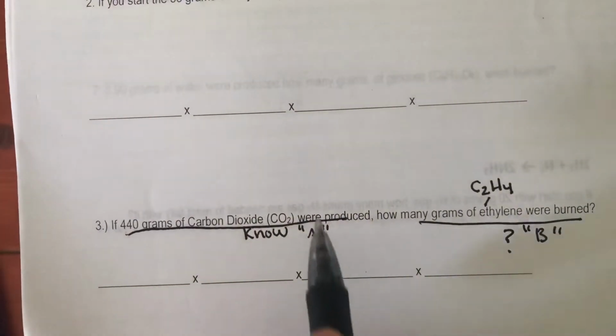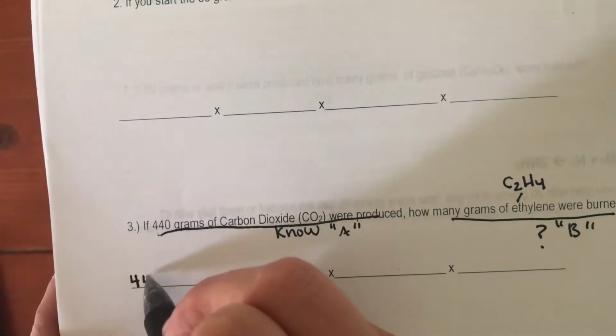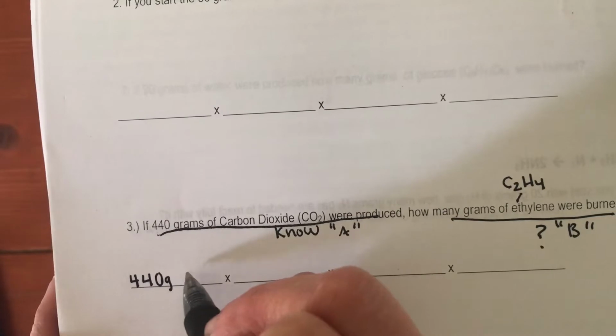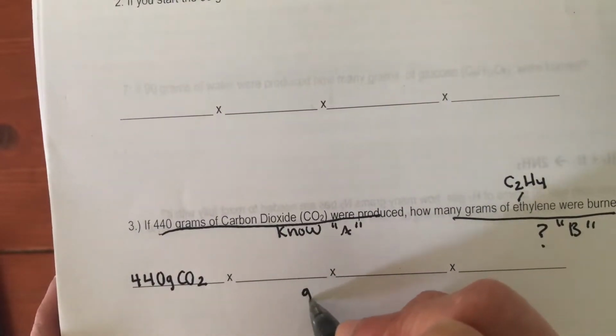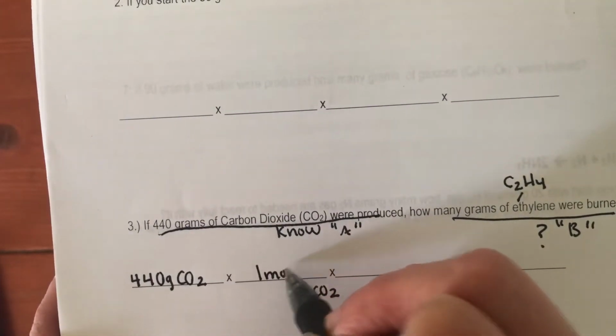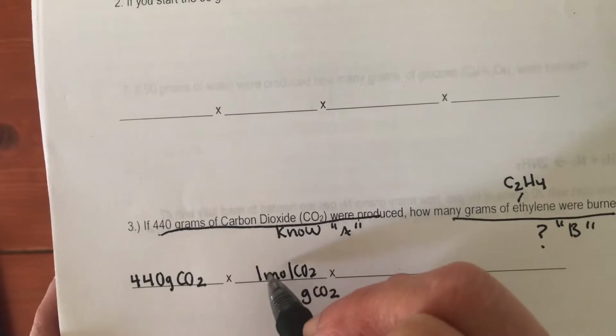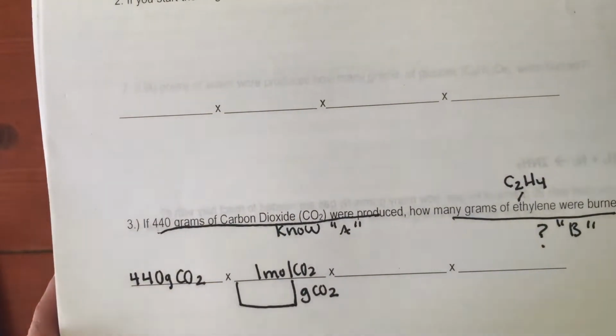Always start by writing what you know, which was given, which was 440 grams of CO2. Down here, we're going to put grams of CO2 and we're going to convert it to moles. So this number at the top here will always be a 1, while down here will always be the grams of CO2.